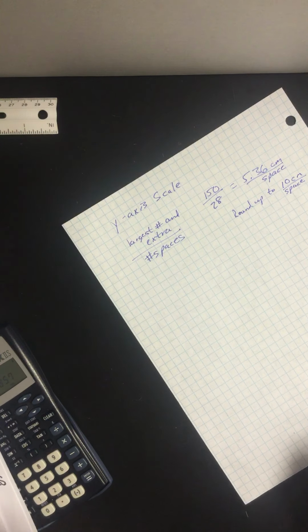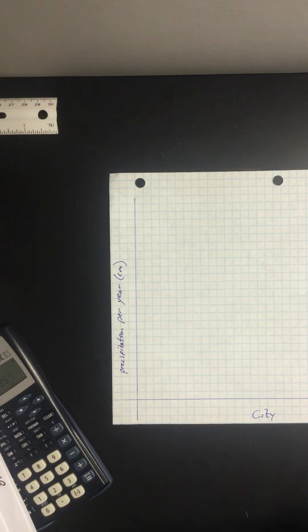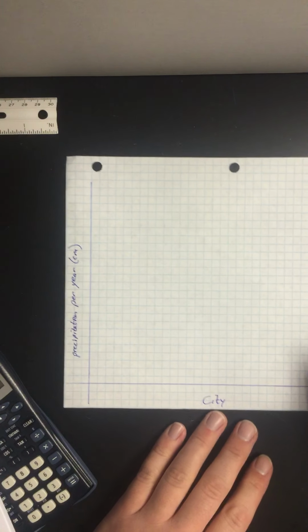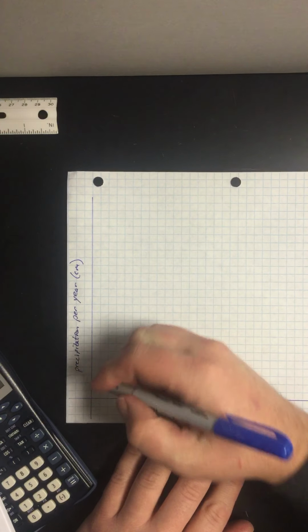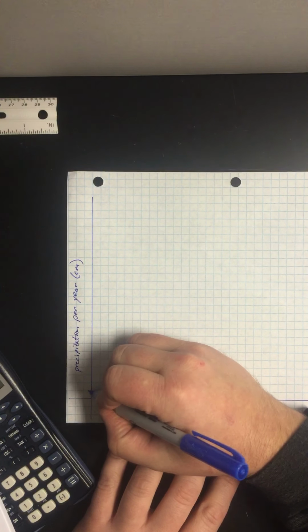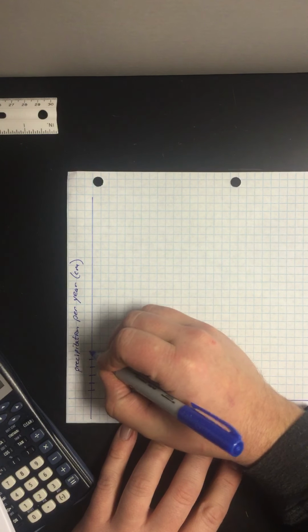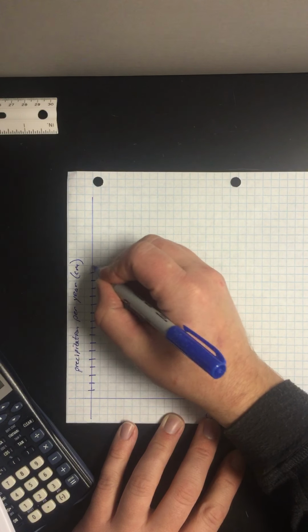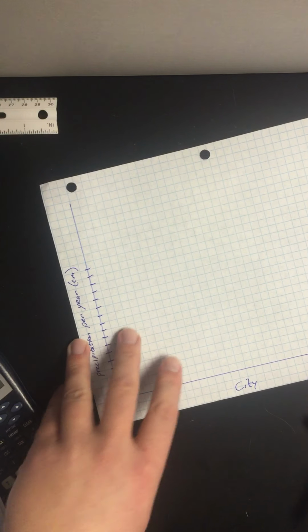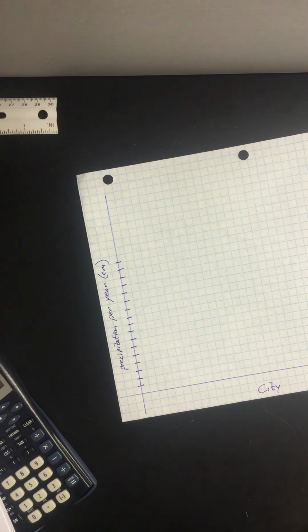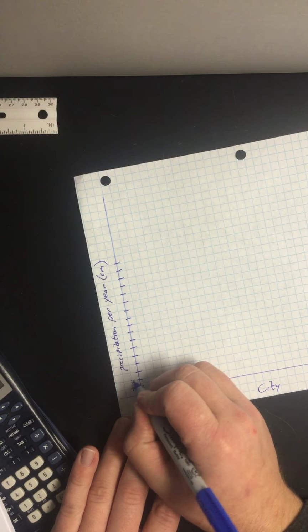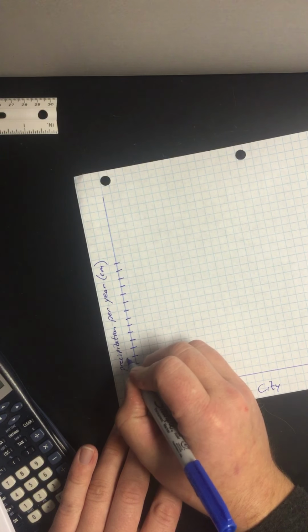And now I'm going to go fill that in. So I go back to my graph. You could already see I already had one made. And I'm going to mark every single one up to and maybe even above 150. And I will write in every single one. I know that might seem like a lot, but that's what we're going to do. So down here would be 0, and then 10, 20, 30, and so on.